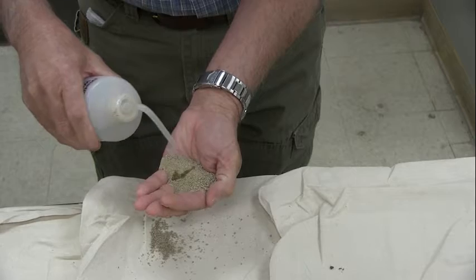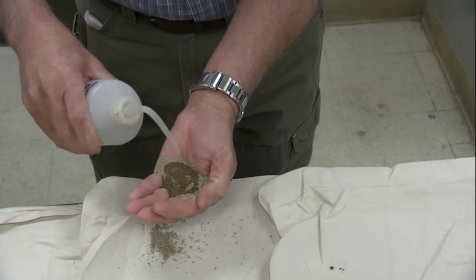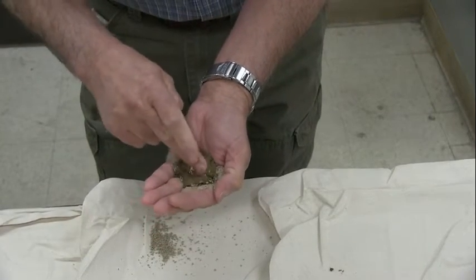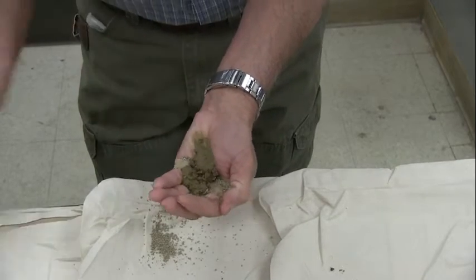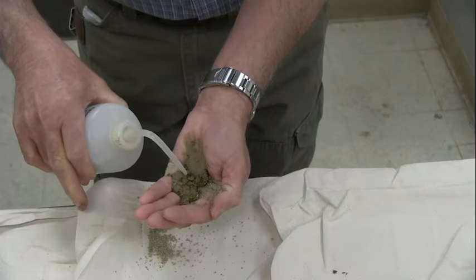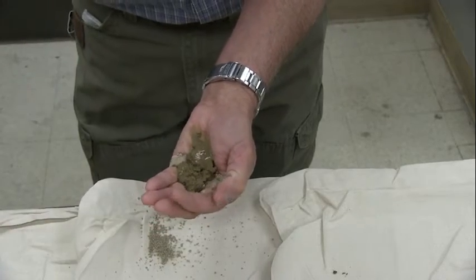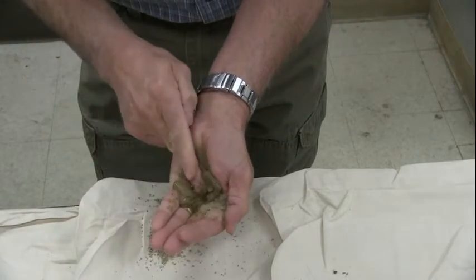So we'll get some water here and start mixing it in. See how it sticks together on my finger? So you know you're getting a little more cohesive. It's almost starting to react like a clay. It really takes on the water. So we'll just keep mixing it.